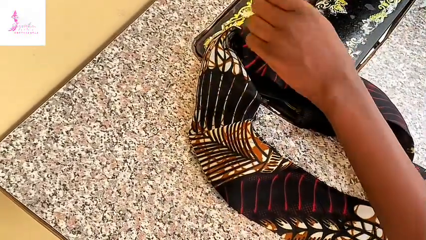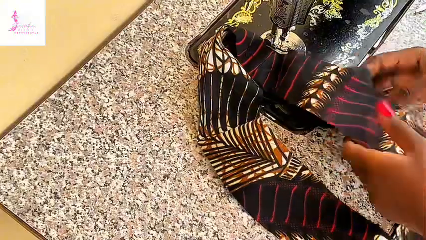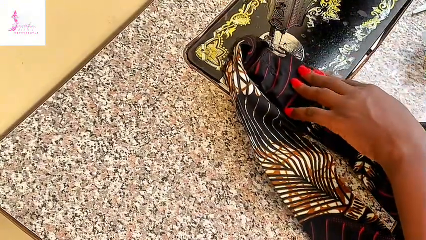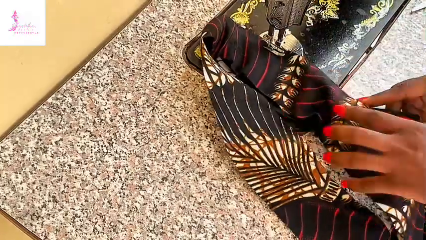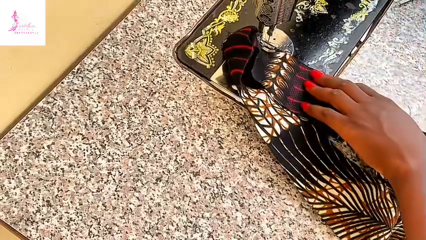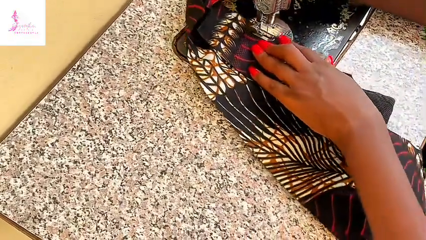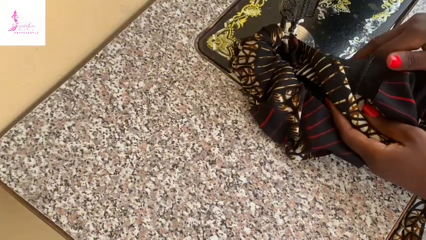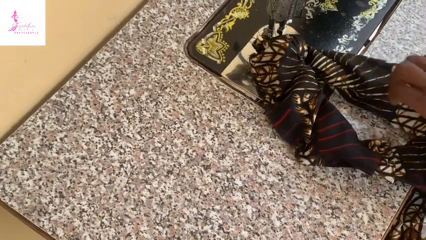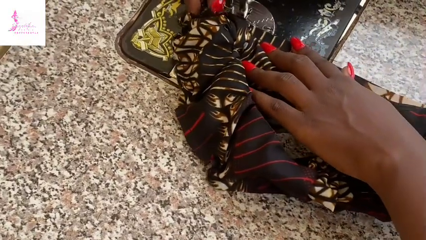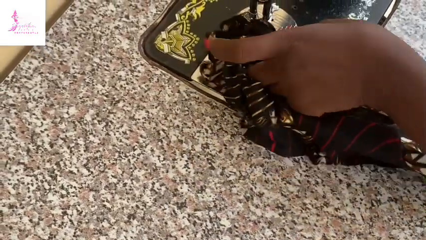So the elastic is inside the band. Now I'm just sewing the band part. It shouldn't be up to half an inch, just a little bit of an inch. That's what you should use to sew it. As you are sewing, remember that the elastic is smaller than the band, so you need to stretch the elastic so that your band will be straight. While sewing, just be stretching the elastic part.